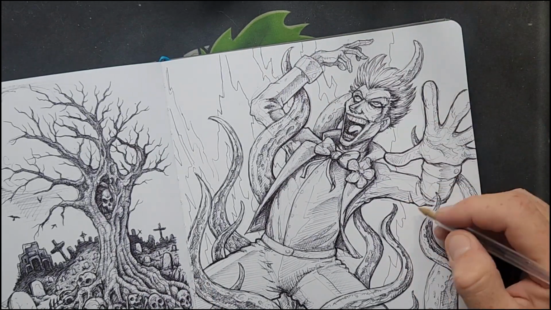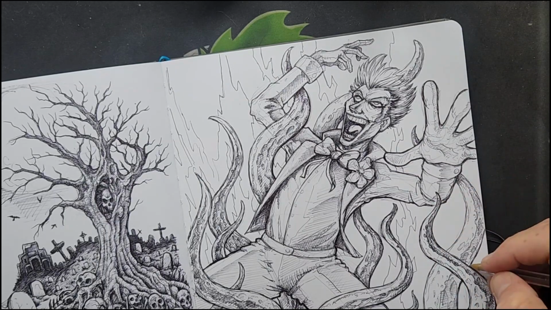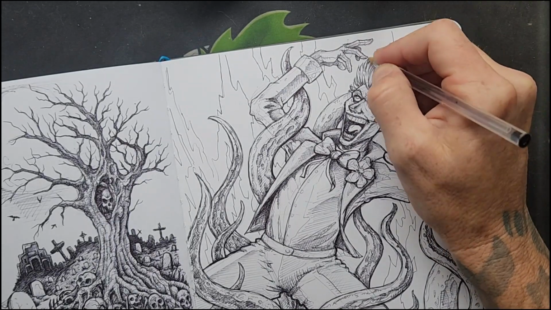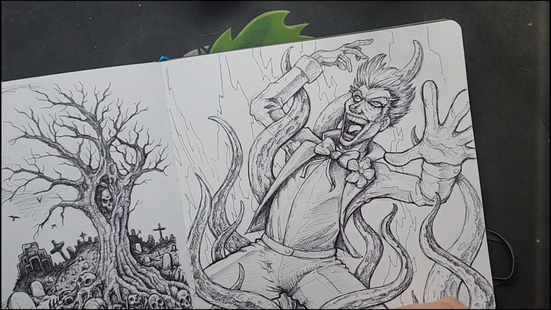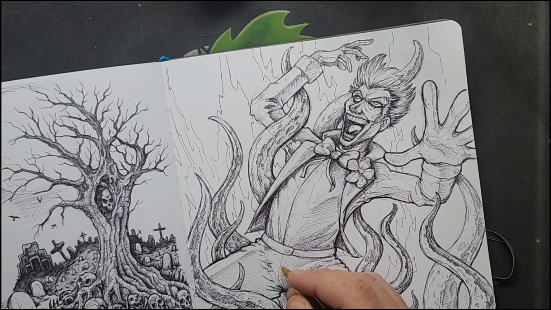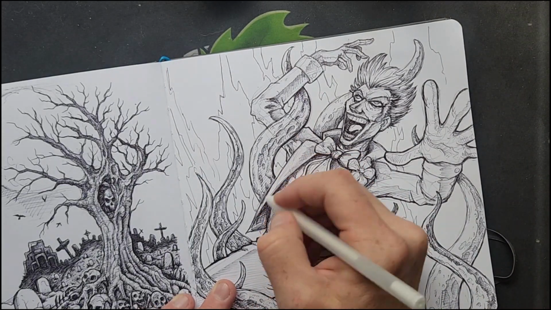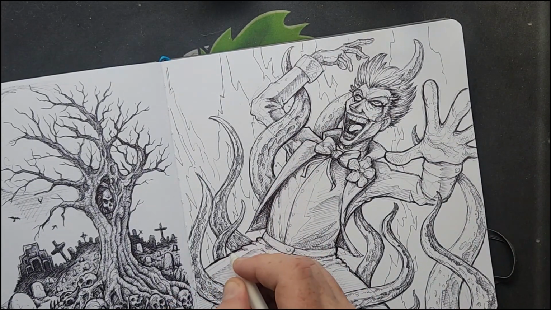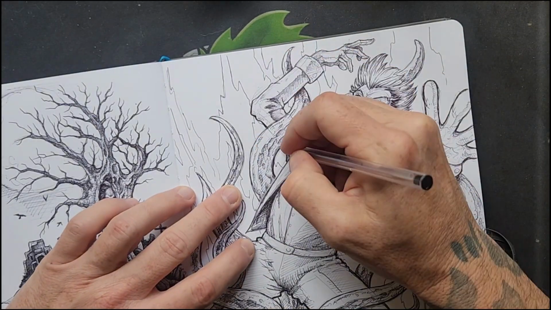I did get some white gel pens, and as a little experiment on this, I decided to see how those would work. They don't. At least not with the ballpoint pen. Or maybe I got ones with too fine of a point, and that might be a thing. But they did not work out well on this at all.